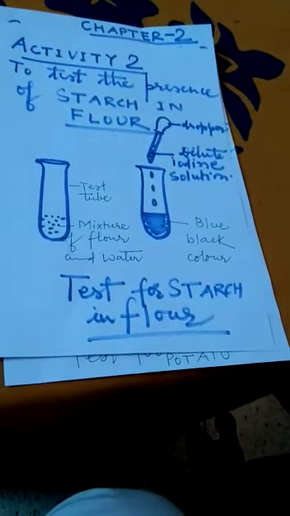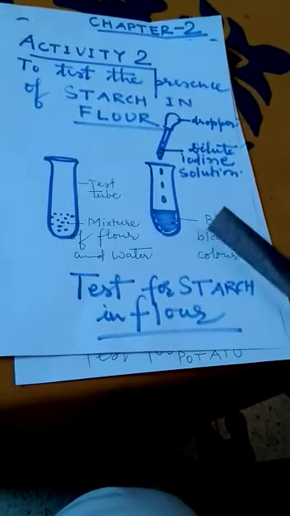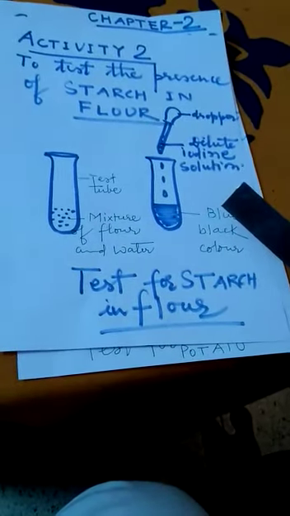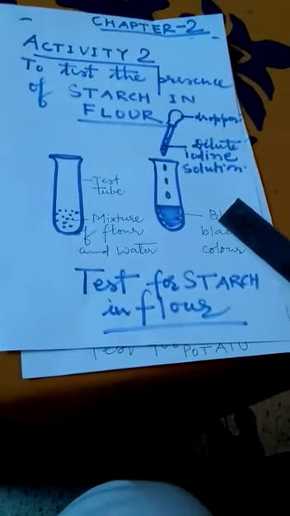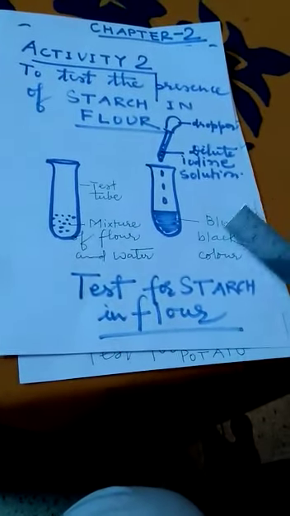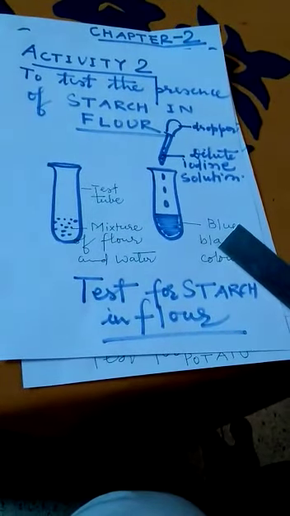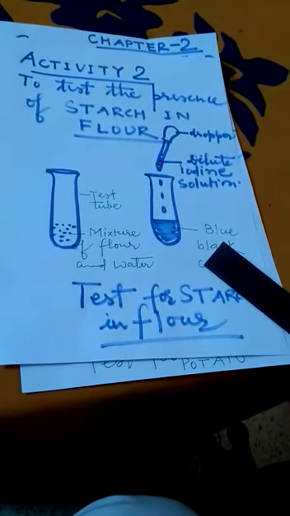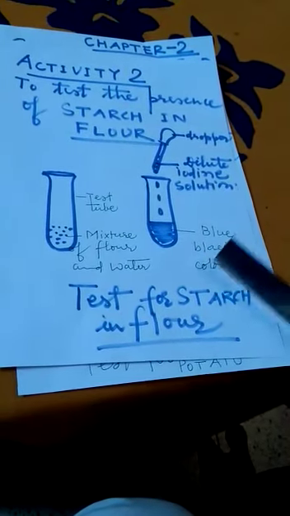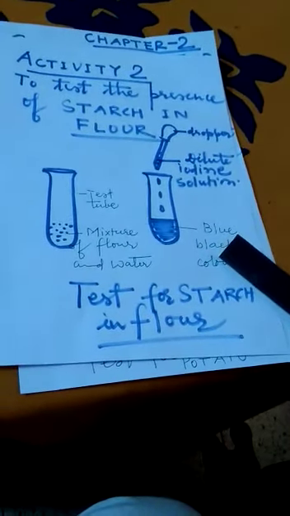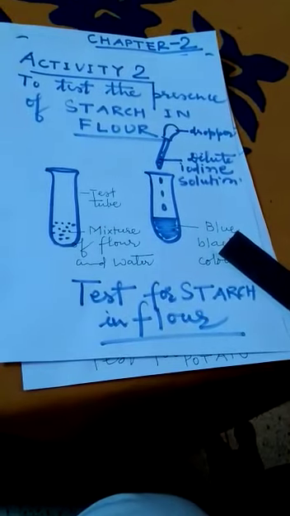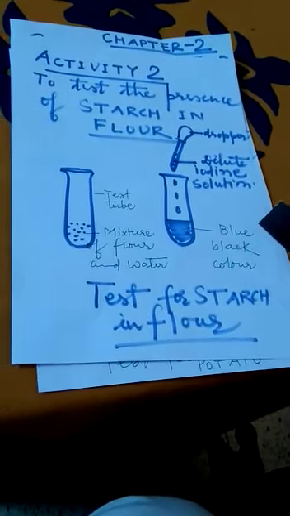If iodine solution is added to a piece of boiled egg white, what will be the result? No blue-black color is produced. This shows that the egg white does not contain starch. Actually, egg white is made up mainly of proteins and hence does not show the test for starch.